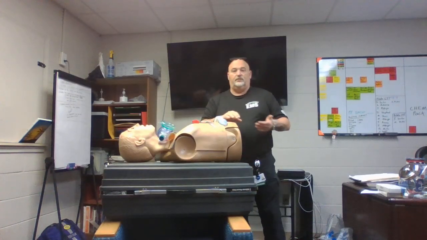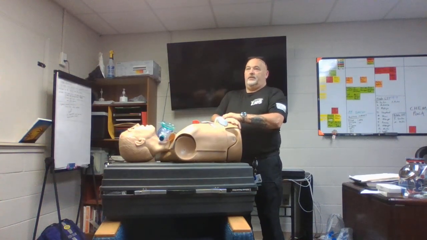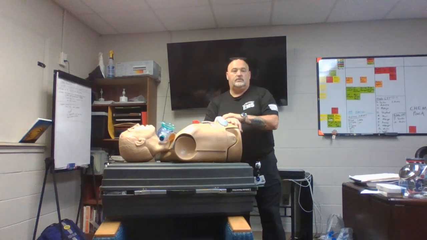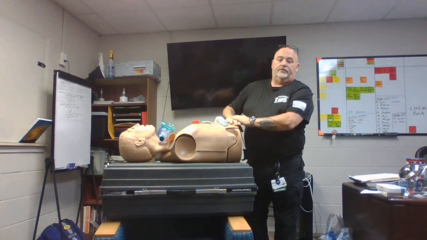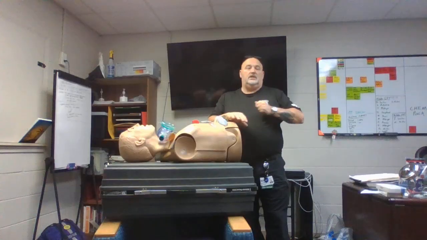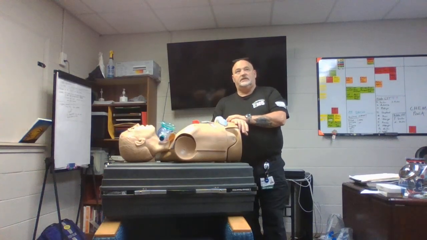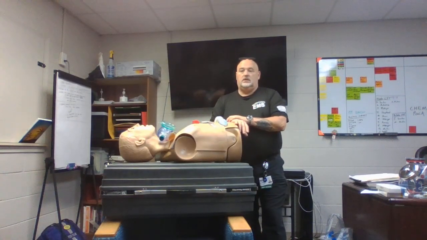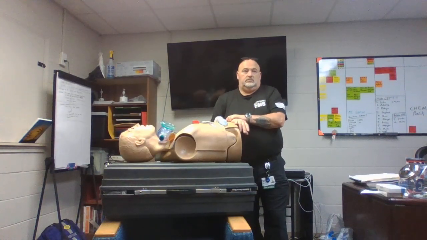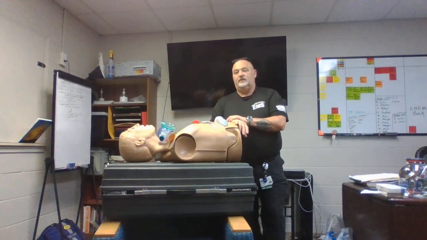the adult non-rebreather. The adult non-rebreather is for your hypoxic patients, usually whose sats are anywhere from 60 to 85, 90, depending on the provider.